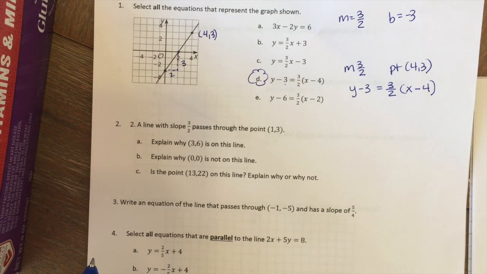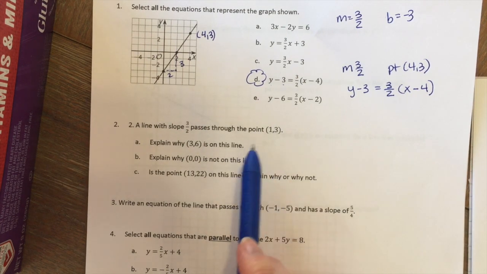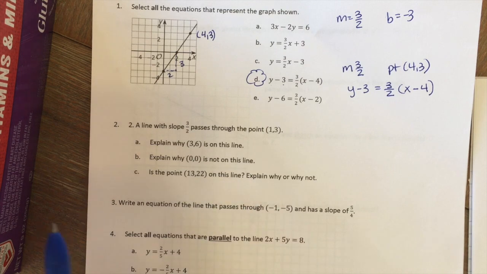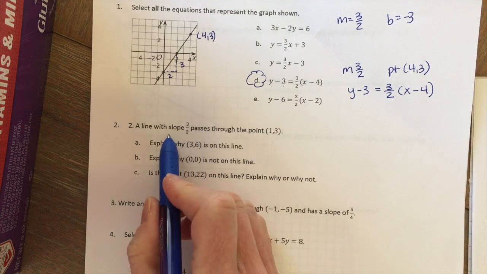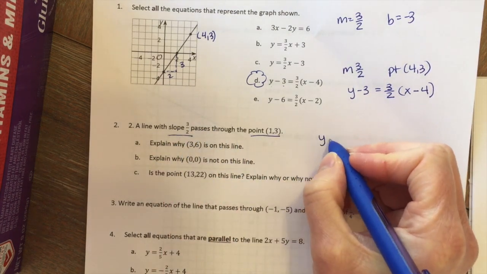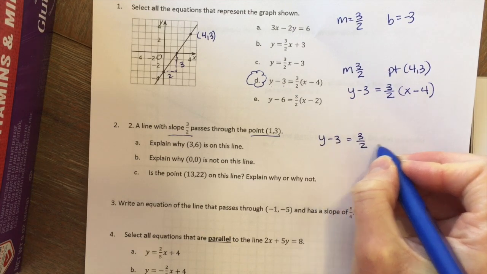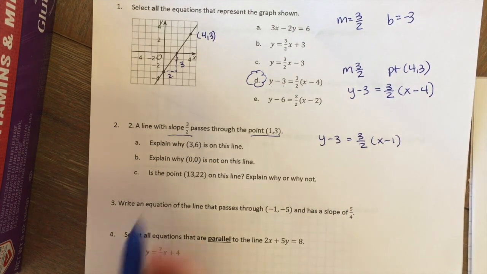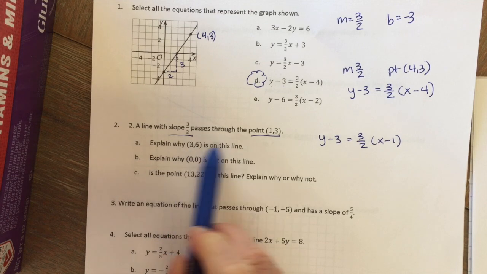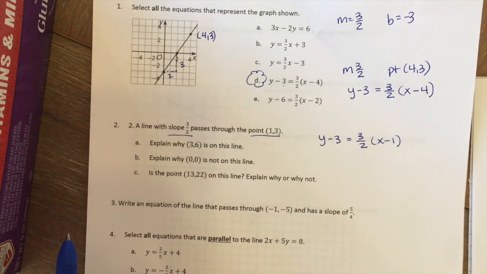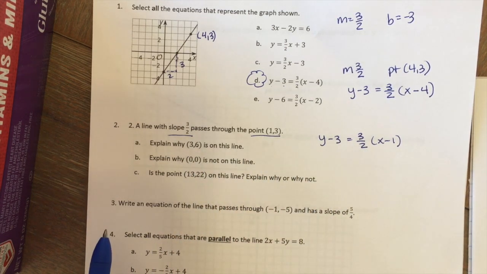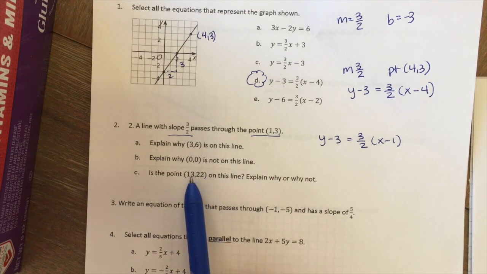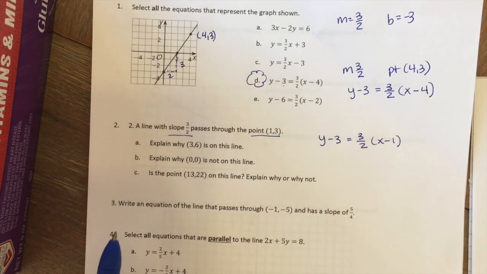So then, a line with slope 3/2 passes through this point, and it wants to know if these points are on the line. Your first thing you have to do is write the equation of your line. You're given a point, and you're given the slope. So I can write the equation y minus 3 equals 3/2 times x minus 1. To determine if (3, 6) is on the line, I'll plug a 3 in for x and a 6 in for y, and I'll see if it makes my equation true. I'll plug a 0 in for x, a 0 in for y, and see if it makes my equation true. And lastly, I'll do the same thing with (13, 22), and see if it makes my equation true.